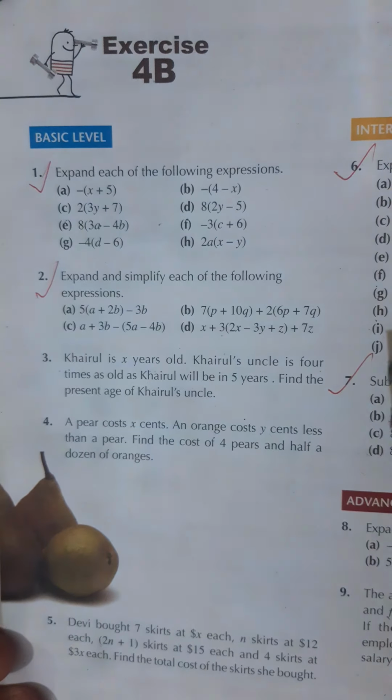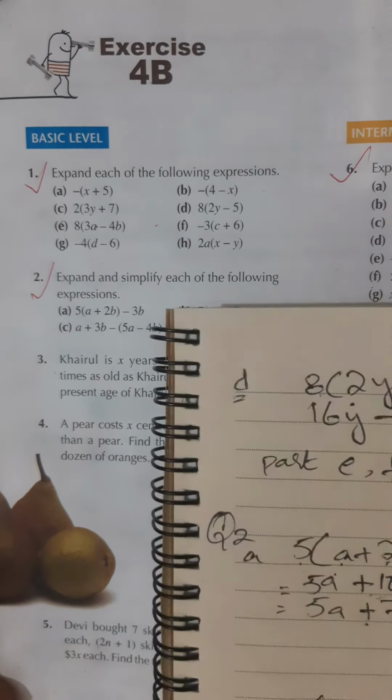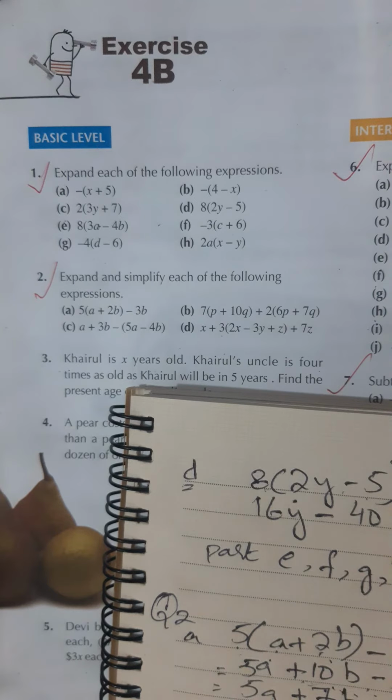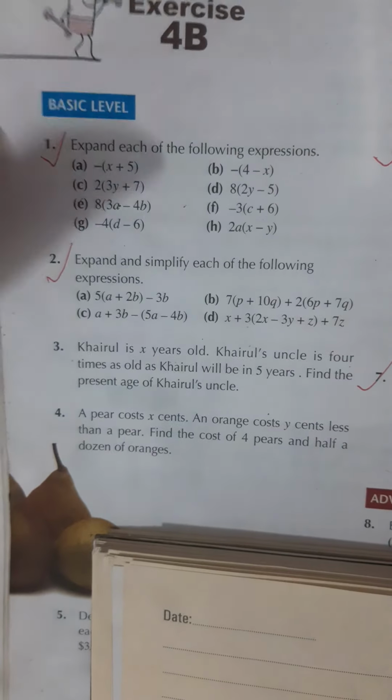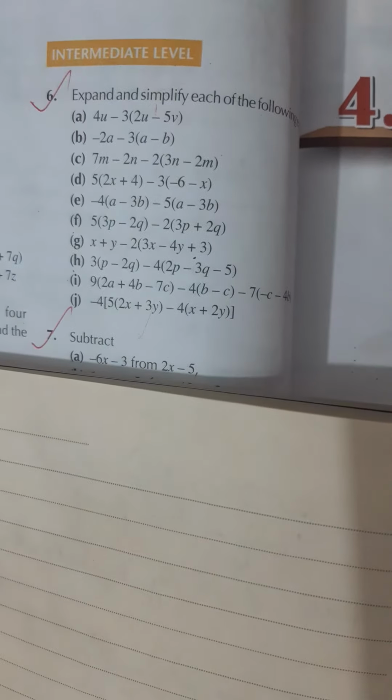Questions 3 and 4 are the word problems, and we will not do them. We will do question number 6. It's also exactly like the same question we have done. So we are going to start question number 6. It's exactly the same. We have to expand and then simplify each of them.